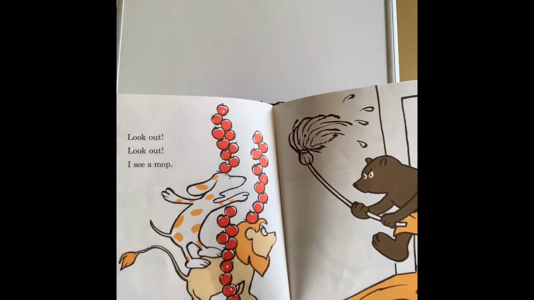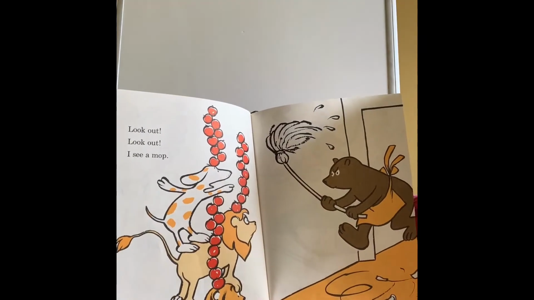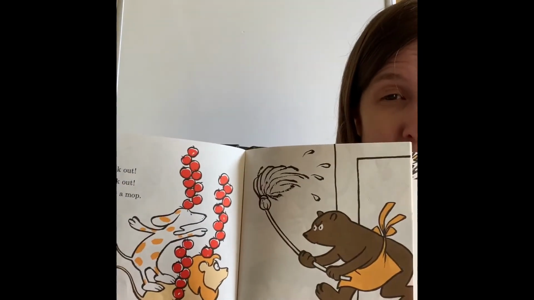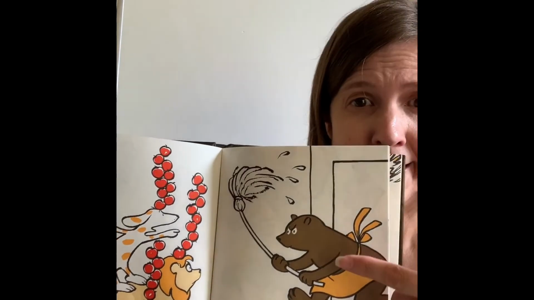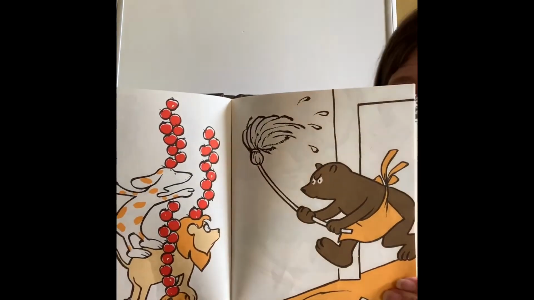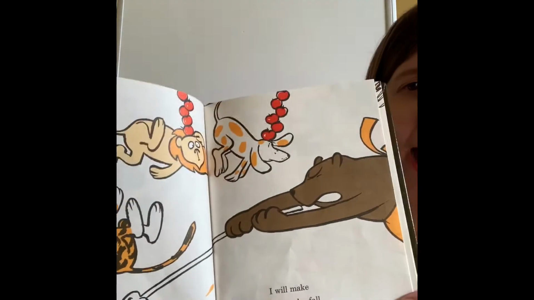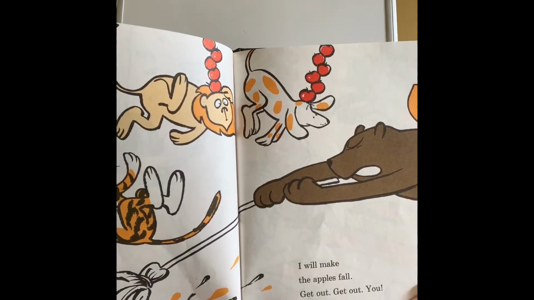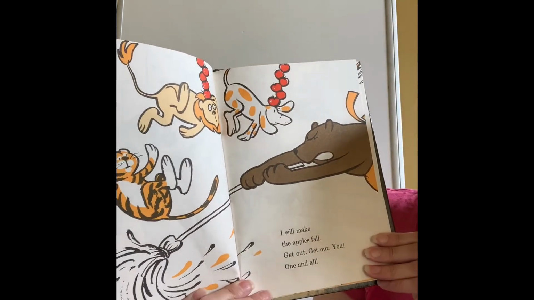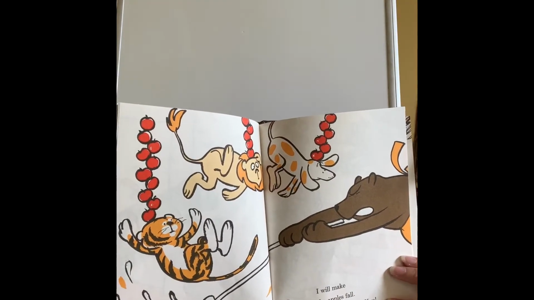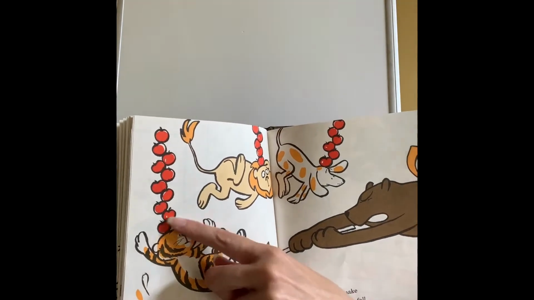Look out! Look out! I see a mop. They must have gone into that bear's house. That must be that bear's apples. Does that bear look happy? I don't think so. Look out for the mop. I will make the apples fall. Get out! Get out! You one and all. Look, those apples still didn't drop.